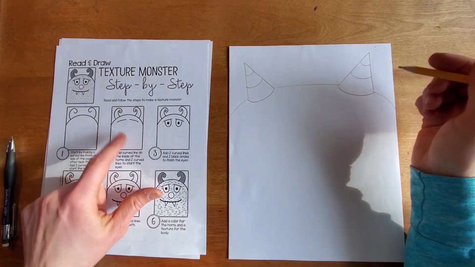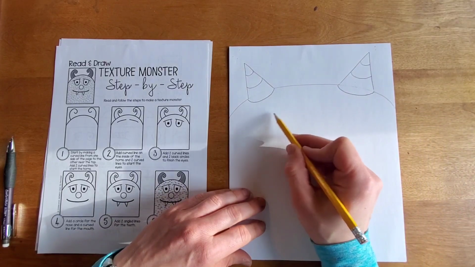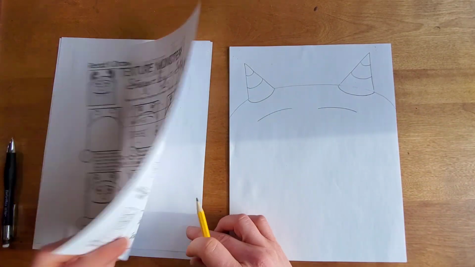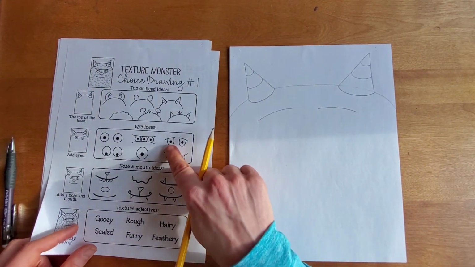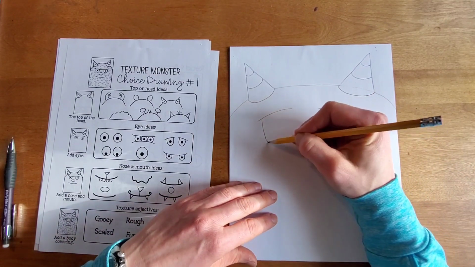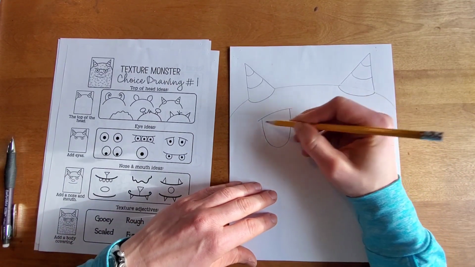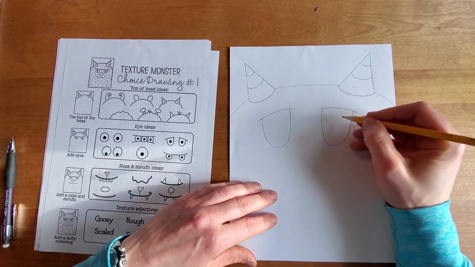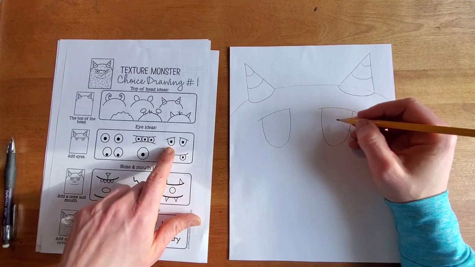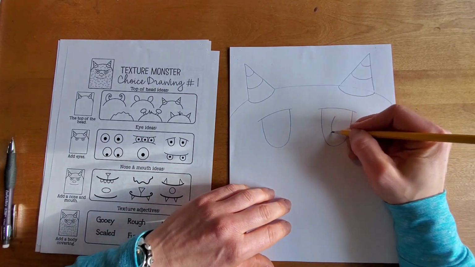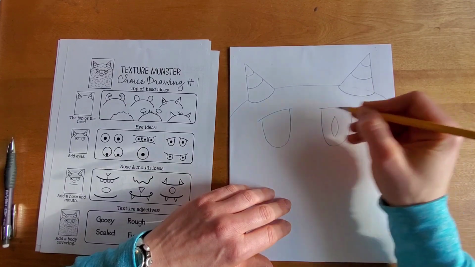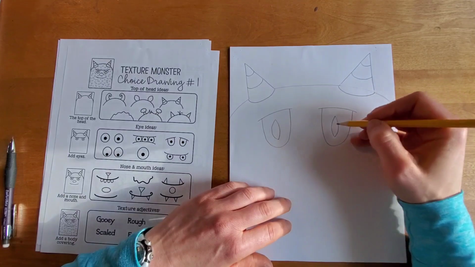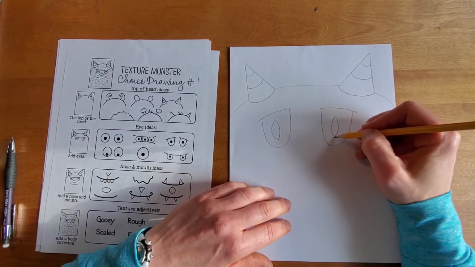Now, the next step is to add a curved line for my eyes. Curved line, curved line. Now, let's see. There's those eyes right there. I'm going to keep those. Do a big curve, almost like a big U shape, right? Big old U shape. And then let's add, you know what? Instead of just around people, I'm going to do something I see my son do a lot. He does these kind of eyes for his monsters. So it's like an oval, but it's pinched at the top and the bottom.